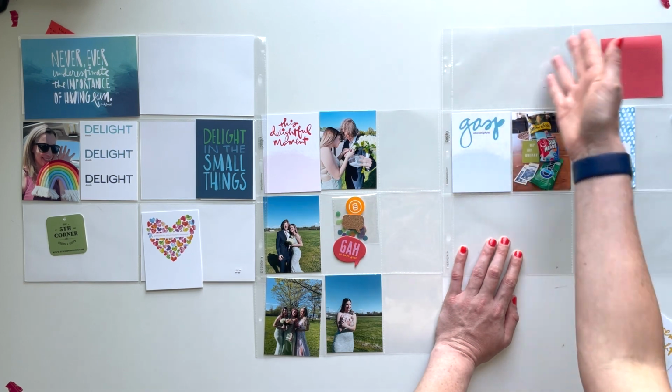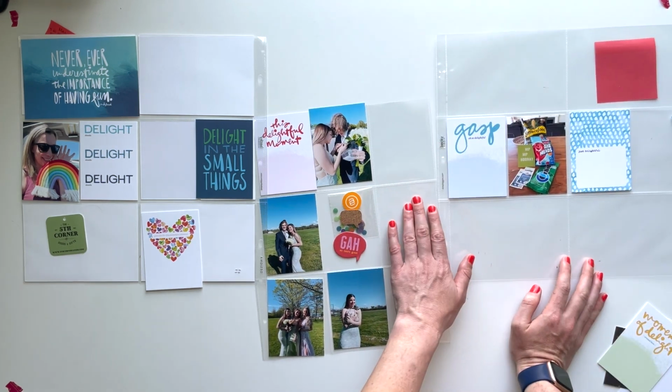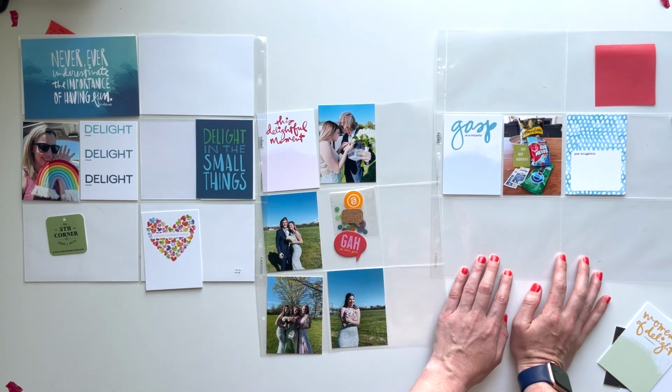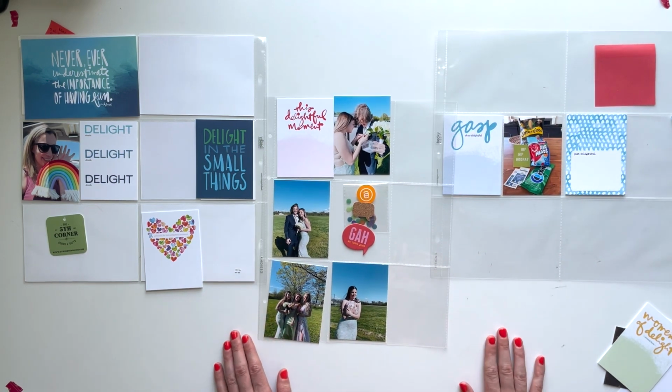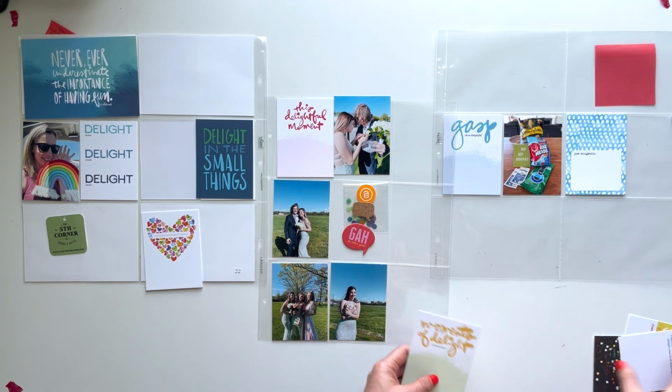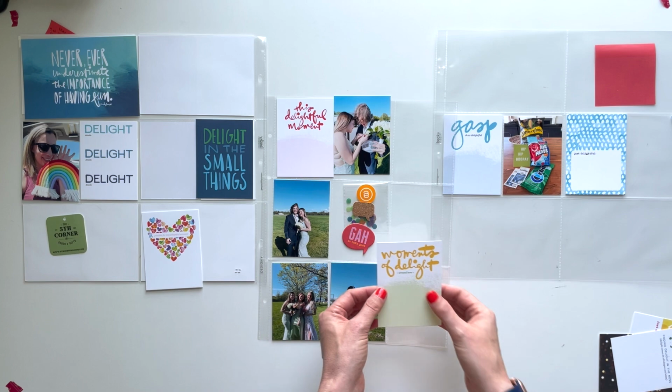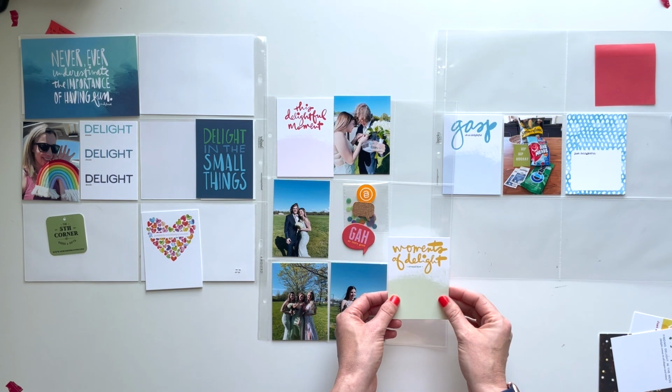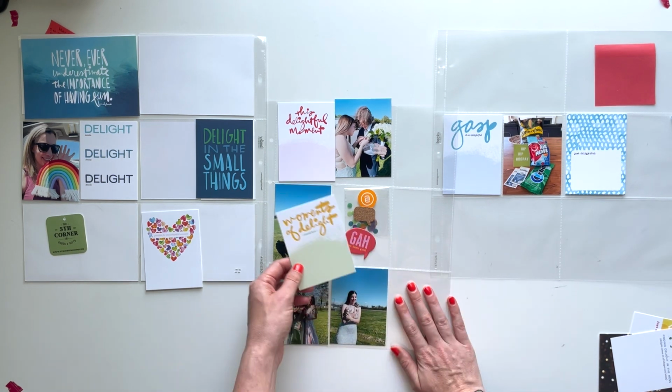And instead of doing 2 3x4s, I might put something together in Photoshop to have it fit on a 4x6 there. So that's just something to keep in mind. So I do think I need another journaling card about her birthday, so dinner. So I'm gonna do this one on the back of this.